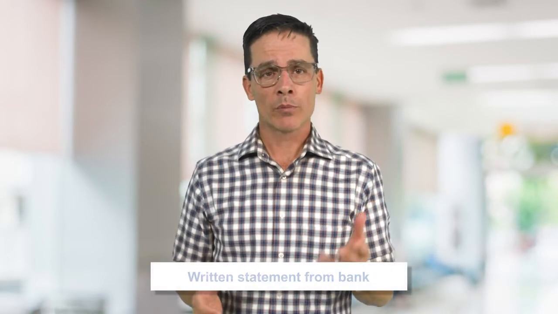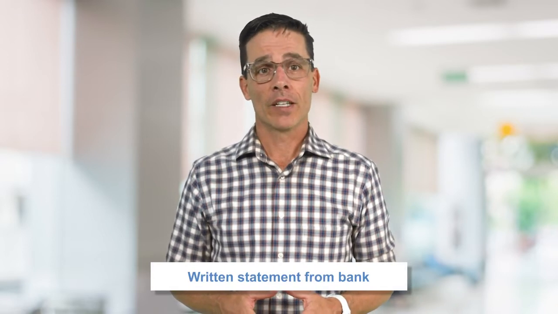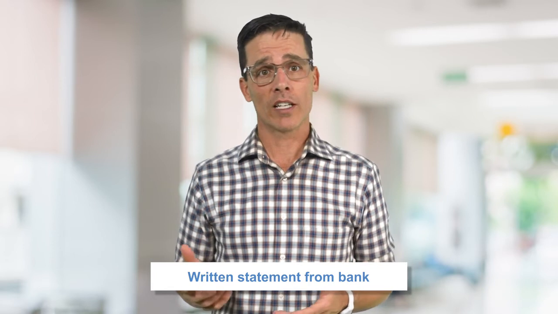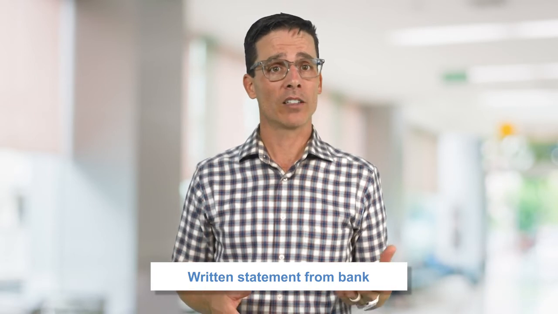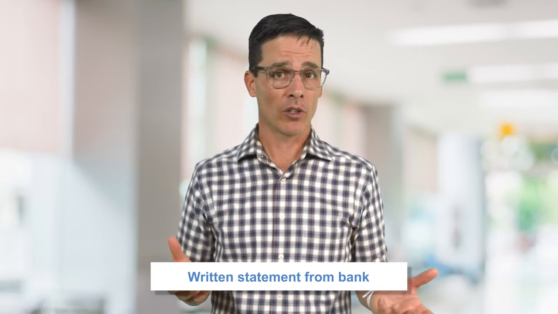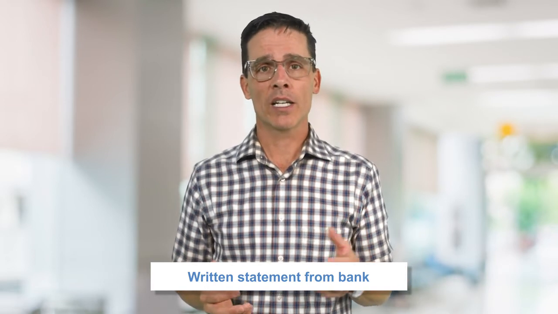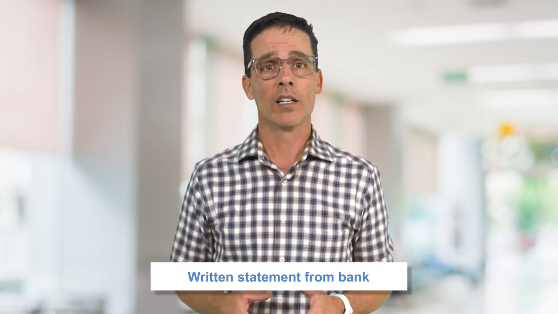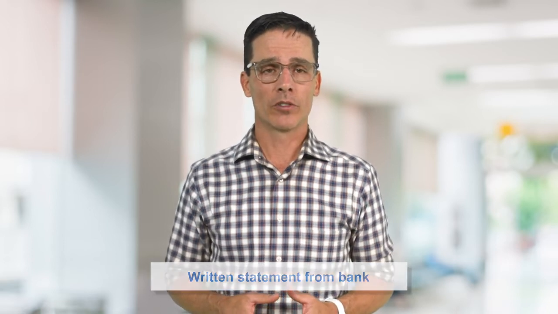In addition to the CMS 588 form, you must submit a statement in writing from the bank. If a Medicare payment due to a provider for services is being sent to a bank or similar financial institution with whom the provider has a lending relationship, meaning any type of loan, then the provider must submit a written statement from the bank that the bank has agreed to waive its right of offset for Medicare receivables.